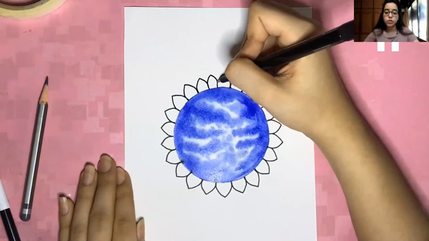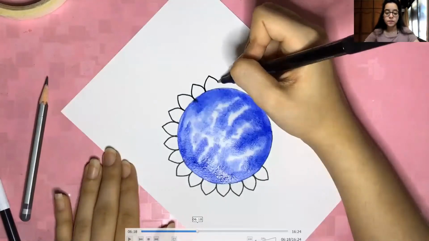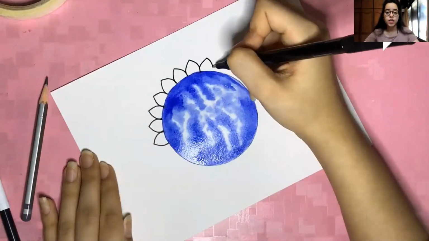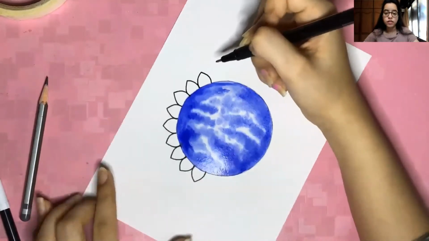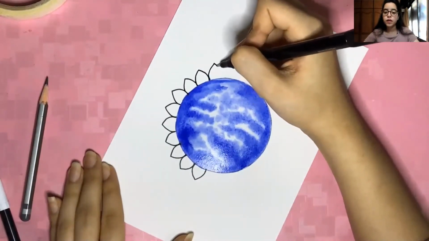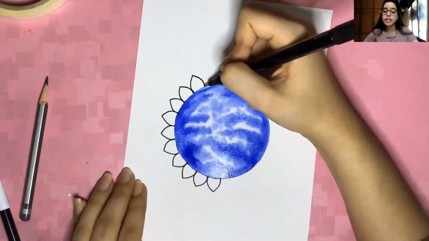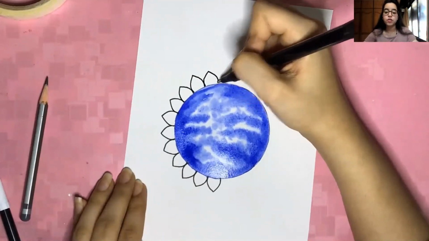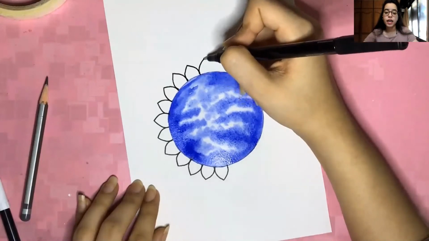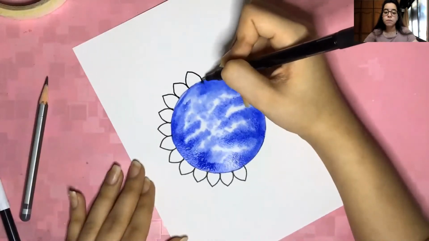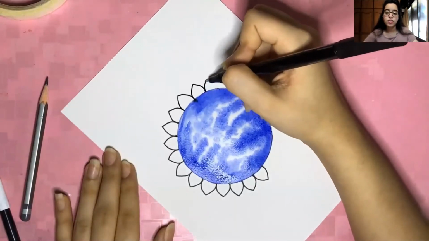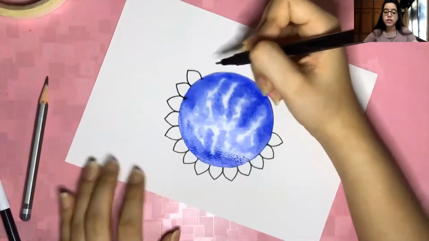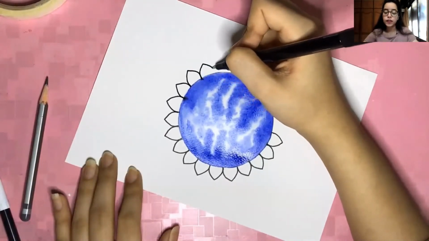I'm going to take you a little back in case you couldn't follow this. Let's start from here. I started by creating some leaf shapes around the circle. Just two simple curves with a pointed edge. That's the leaf shape, the leaf pattern that we are drawing around it. And I'm just going to follow the same pattern around the circle.